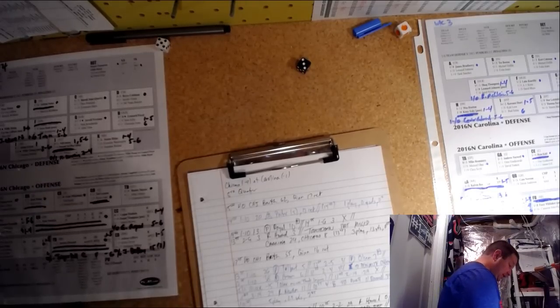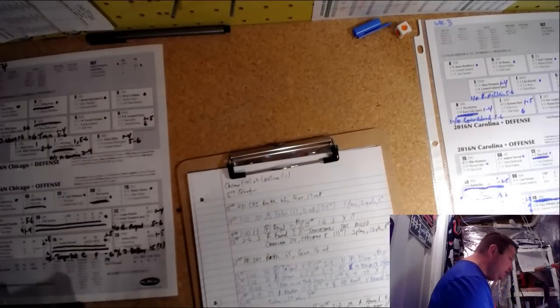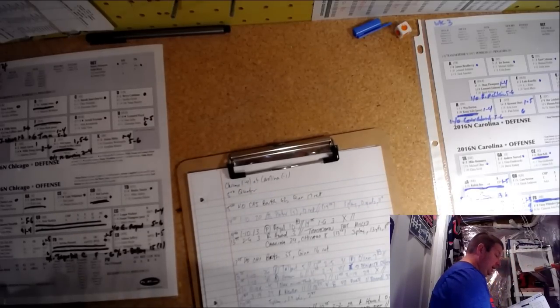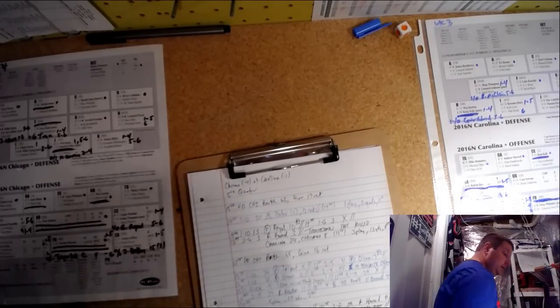So third and manageable now. It'll be 3rd and 6 from 26. And they're going to throw deep here. This will be against a safe defense. See if Cam Newton can connect. They're going to throw it at Ted Ginn Jr.